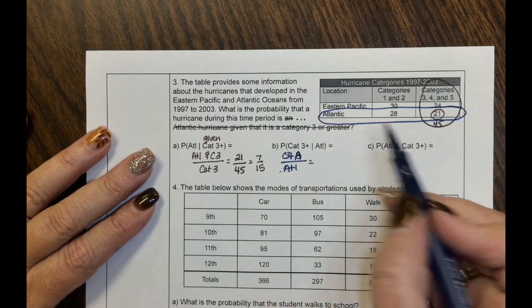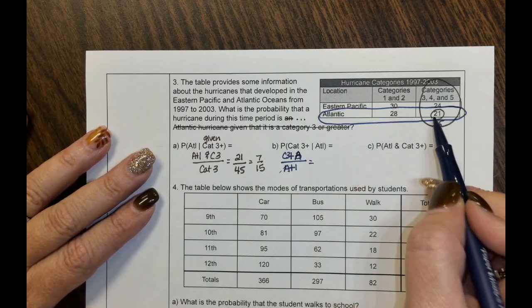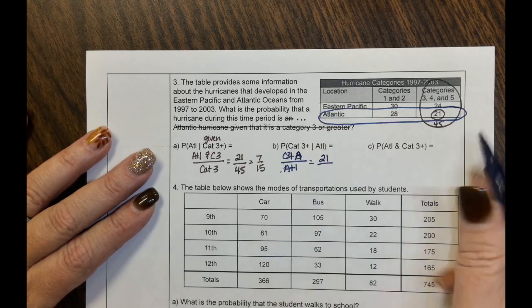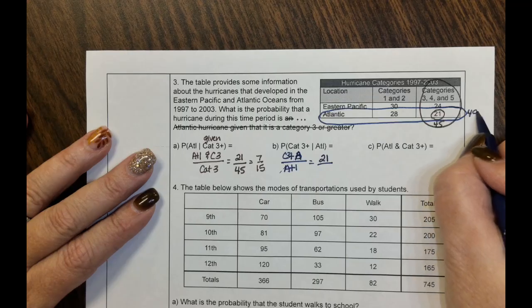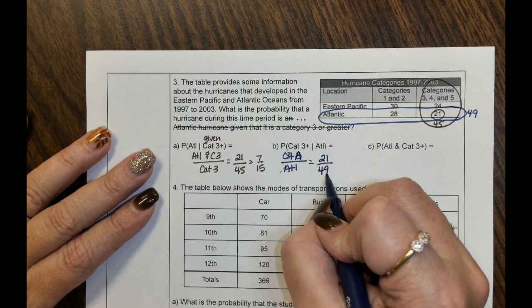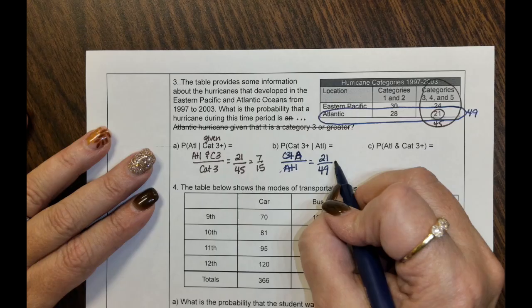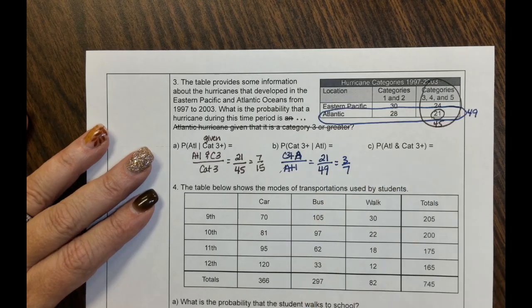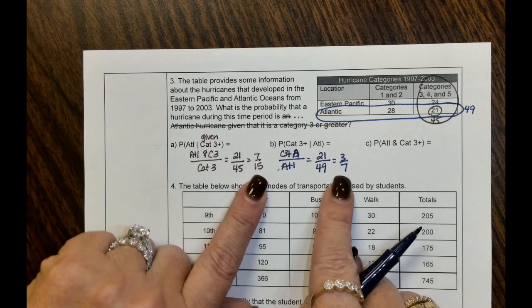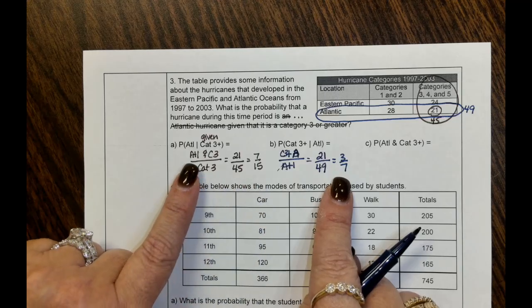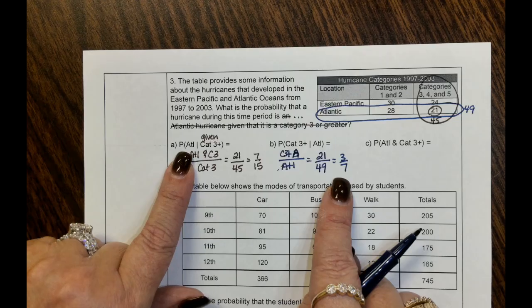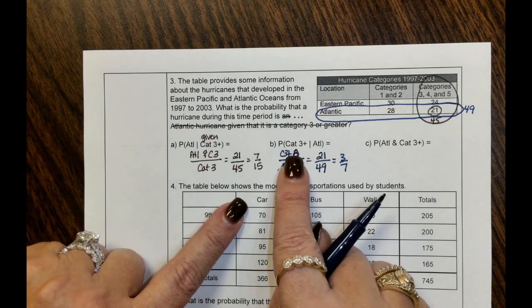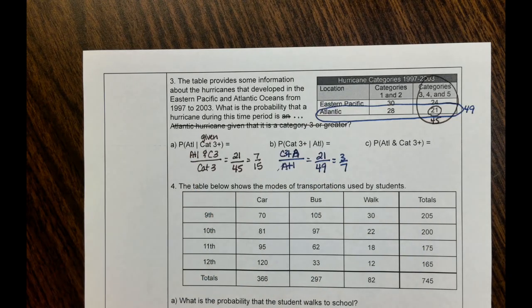Okay, so category 3 and Atlantic is 21 over Atlantic, which is 28 plus 21, a total of 49. And 21 over 49 reduces to 3 over 7. So you can see they're different, right? If I know it is a cat 3, what's the probability that it's Atlantic? If I know that it's in the Atlantic, what's the probability that it's a cat 3? It all depends on what you knew first when you started the problem.